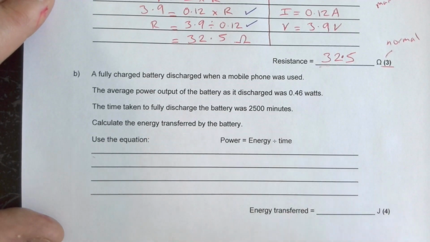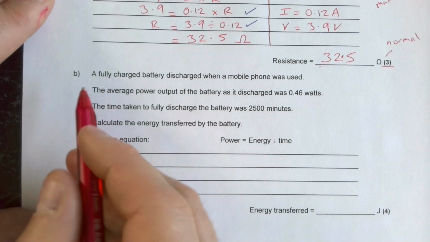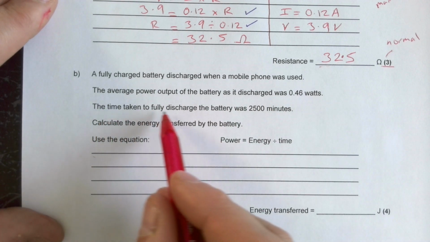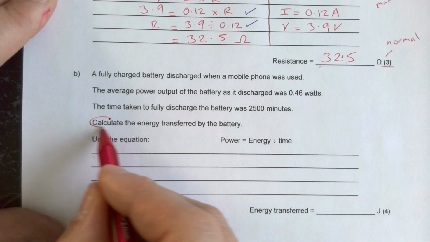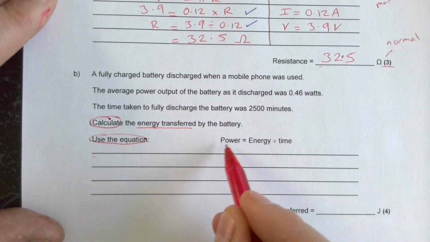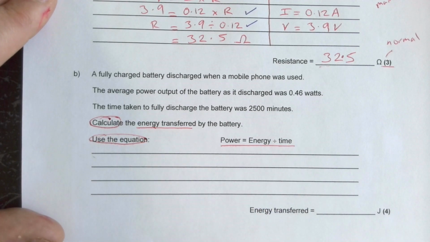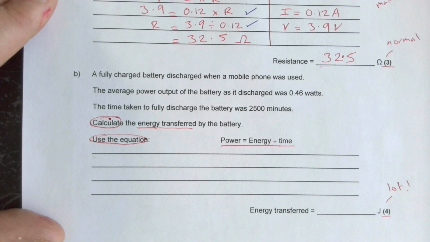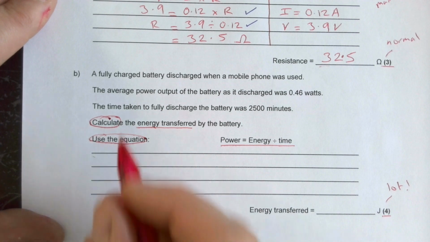Right, part B. A fully charged battery discharged when the mobile phone was used. Average power is that. Time taken to fully discharge is that. Calculate the energy transferred by the battery and use the equation: power equals energy divided by time. It's worth 4 marks. So that's a lot, more than I'd probably expect for a calculation question. I'm going to keep an eye out here, make sure there's nothing sneaky going on.